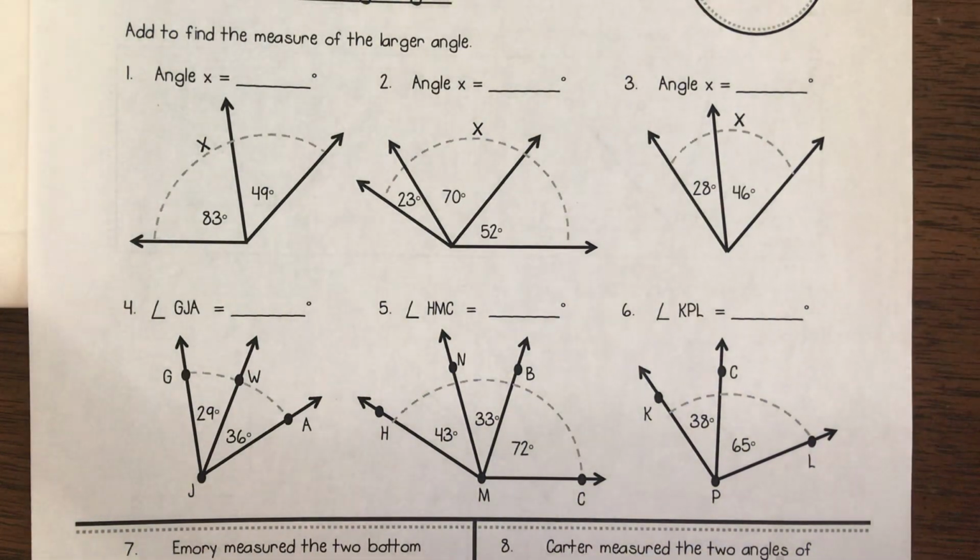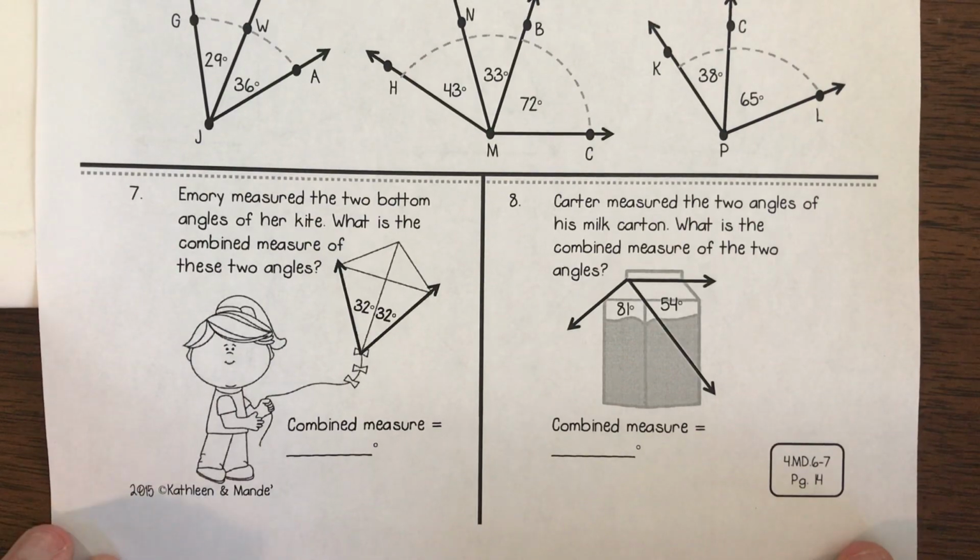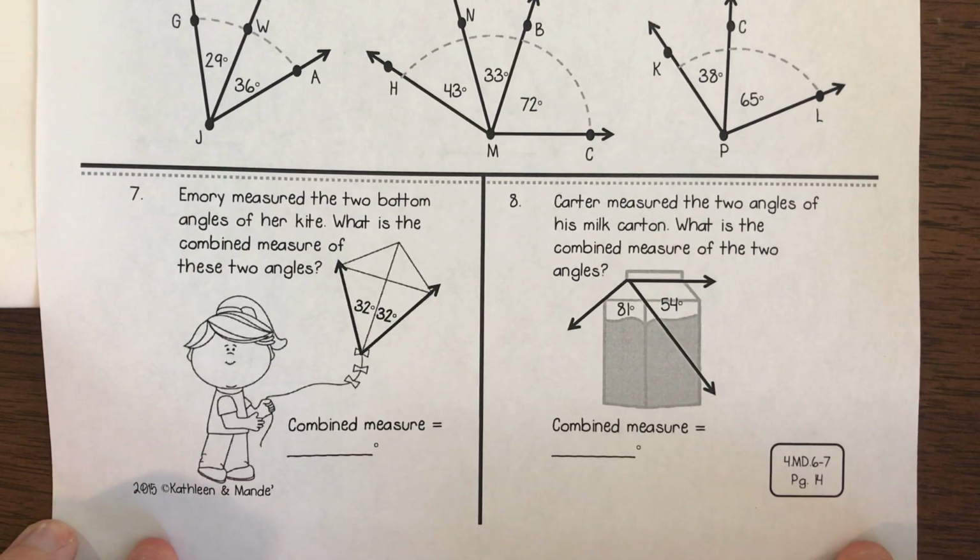Tomorrow, when we look into separating angles, there's gonna be another step added to this, but for right now, I just wanna get you comfortable with finding those bigger angles, those bigger measurements. And then you do also have some word problems on the bottom, so don't forget about those, okay?